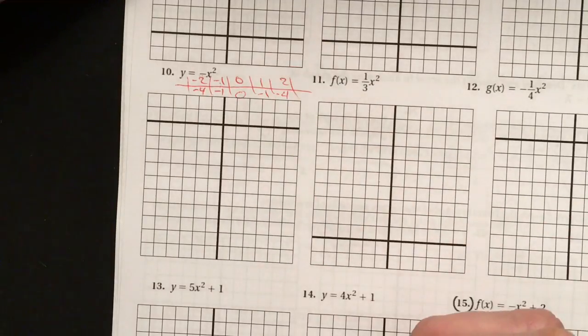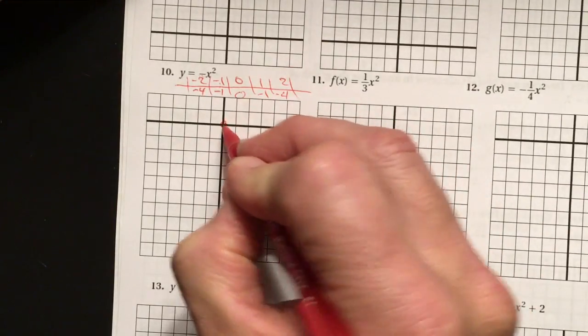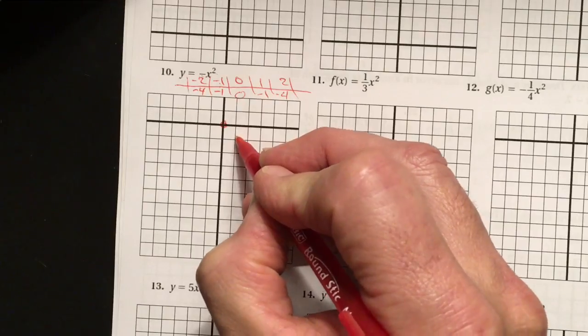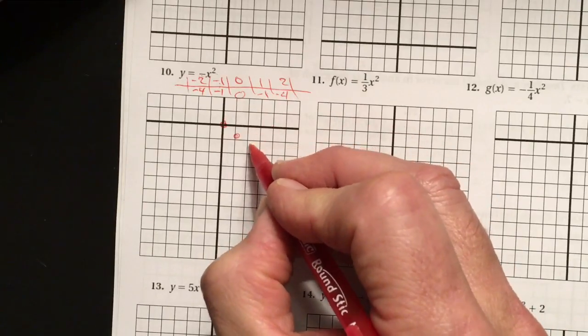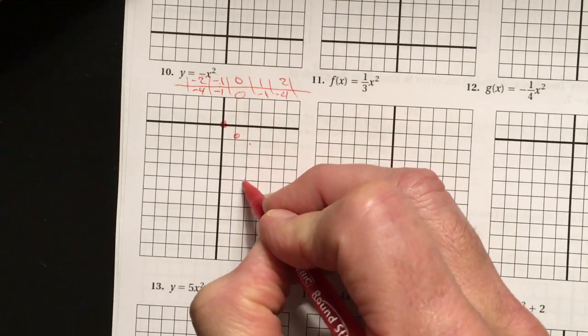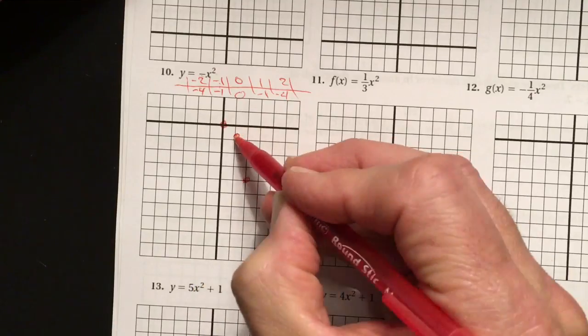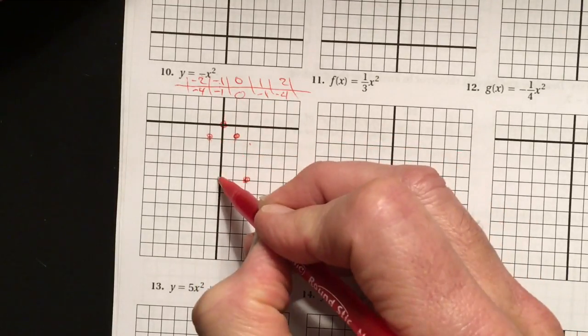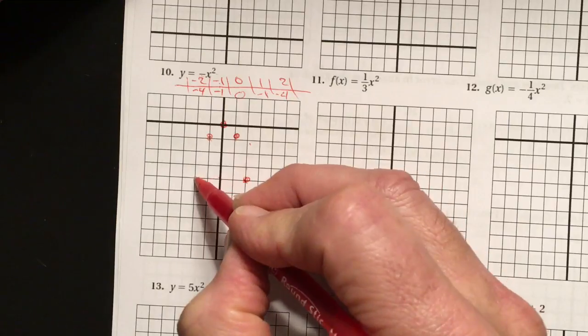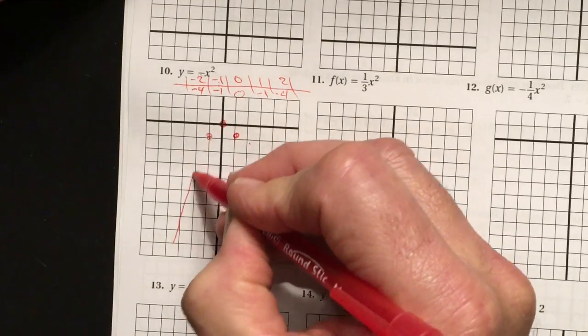And graphing is pretty easy. 0, 0, 1, -1, and 2, -4. And again, I just mirror across the other side. This is 2 away from the axis of symmetry, 2 that way. I can roughly draw it like that.